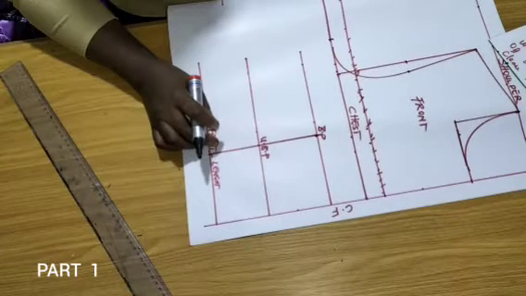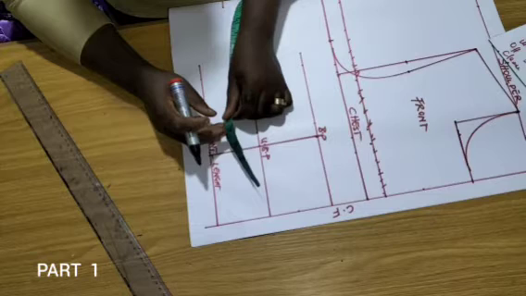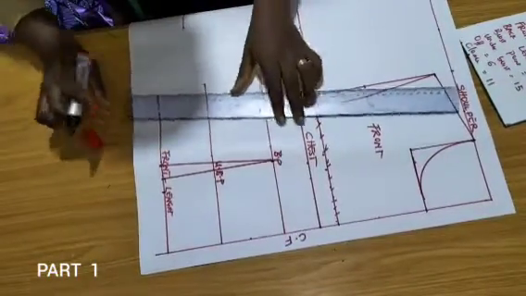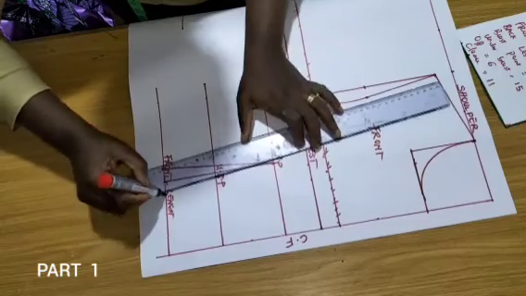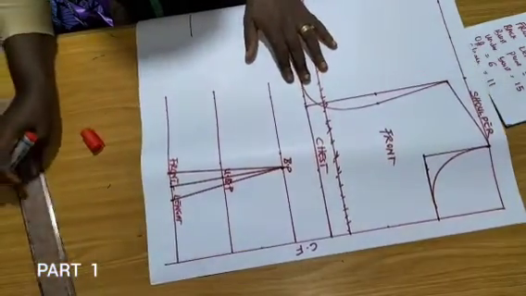I'm using a dart of 1.5. That is shared from the dart leg. I'm sharing 0.75 and 0.75, so I'll have a very good fit. Now I'm constructing my dart. From this other 0.75, I'm going to connect to the bust point.